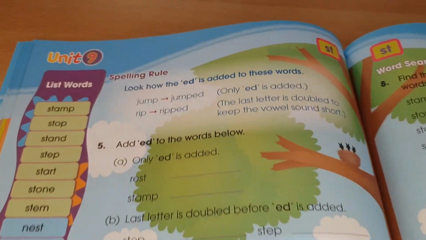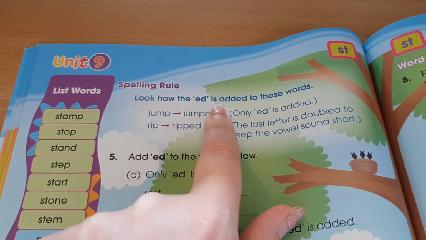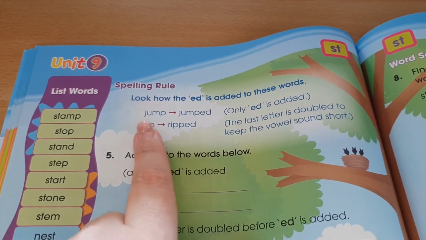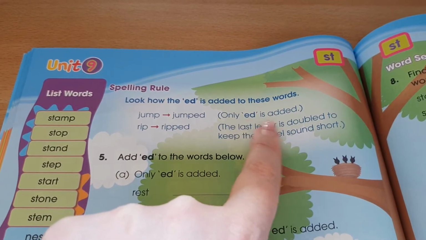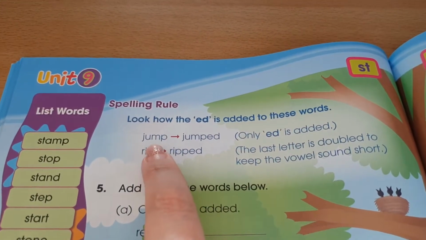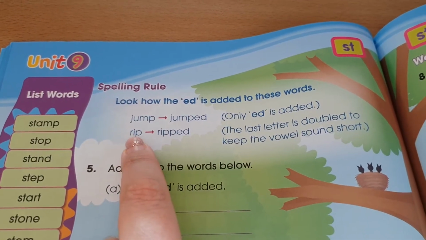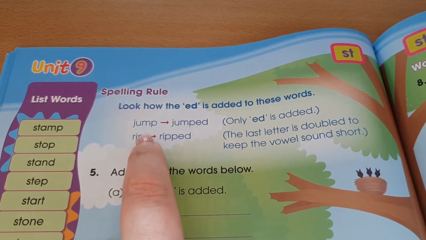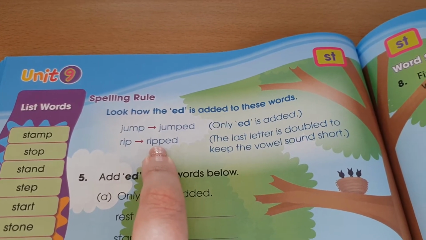The first thing we have to do, we're looking at what happens when we add ed to the end of these words. Jump, jumped. So ed is added because jump has a p, whereas rip only has one last letter, so we're going to double it.